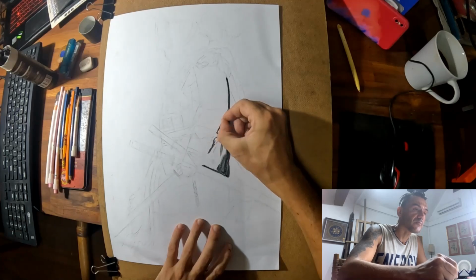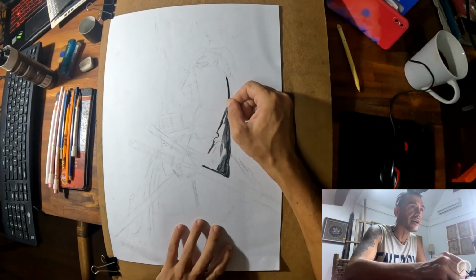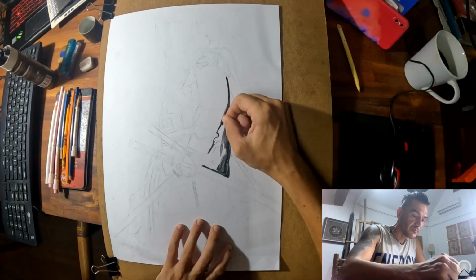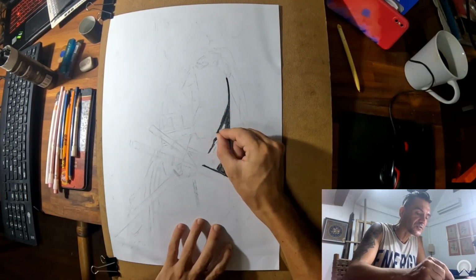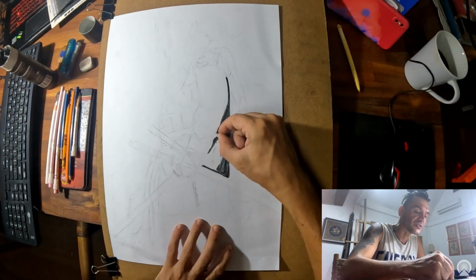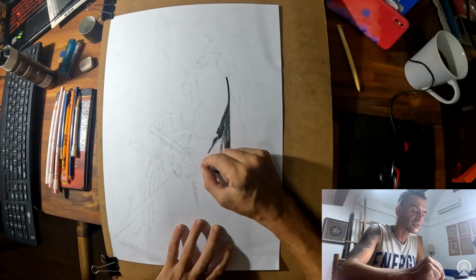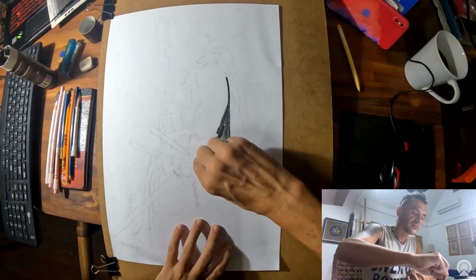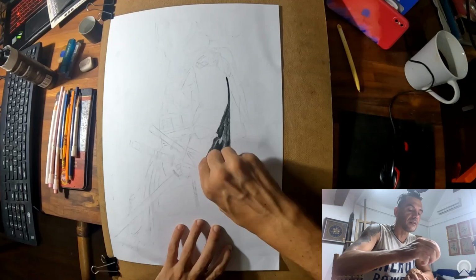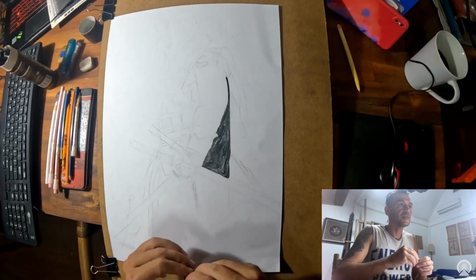The biggest lighter parts I can skip filling with charcoal, but even smaller parts I can fill completely like this. Okay, that's it.